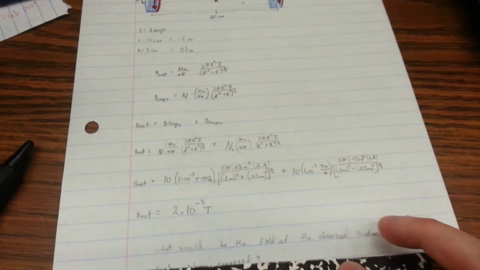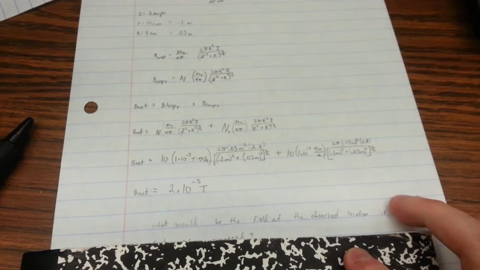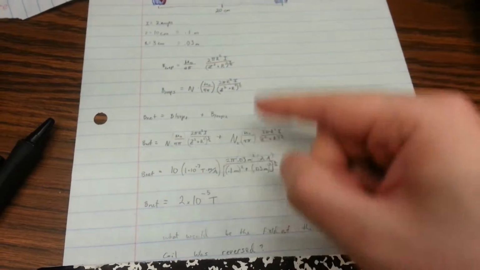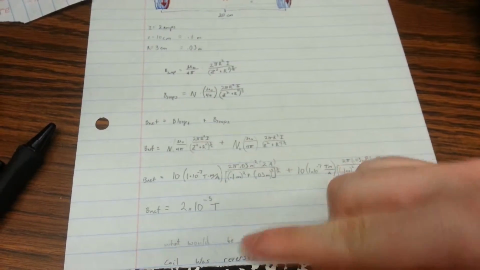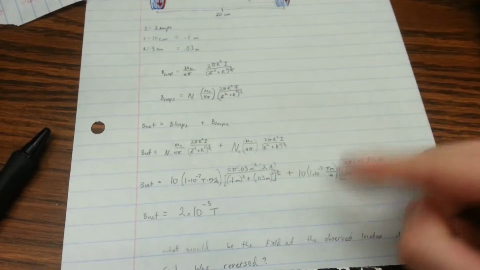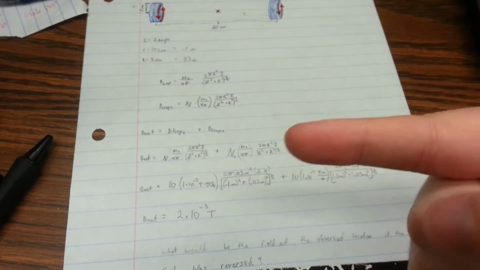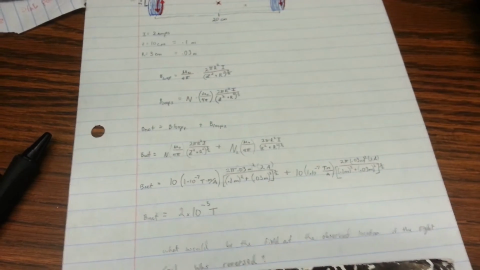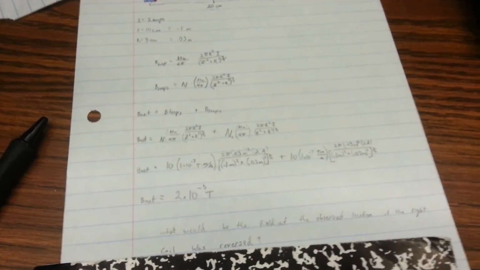But let's try something a little different. What would be the magnetic field at the observed location if the right coil was reversed? Well, since both coils have the current in the same direction and they're both exactly the same, if we flipped one of them, both magnetic fields would be pointing inwards, canceling each other out. So the magnetic field at the center would be 0.